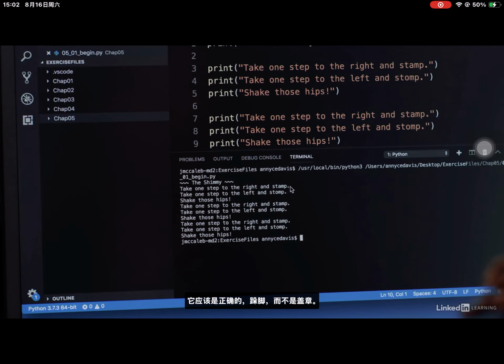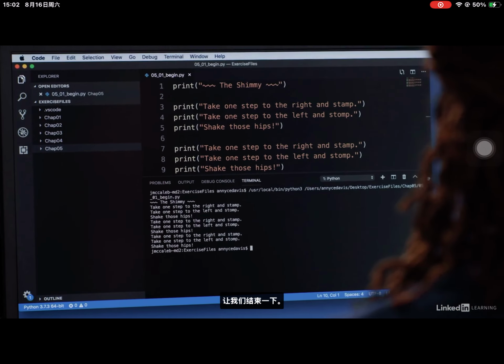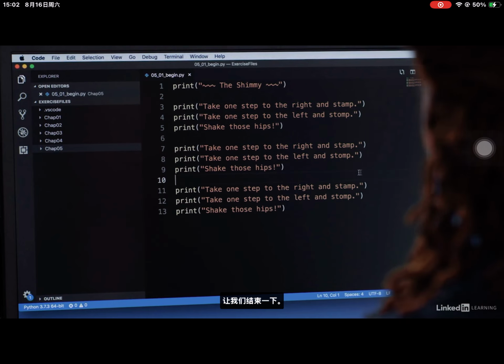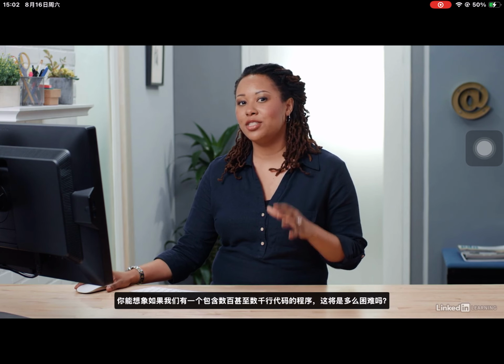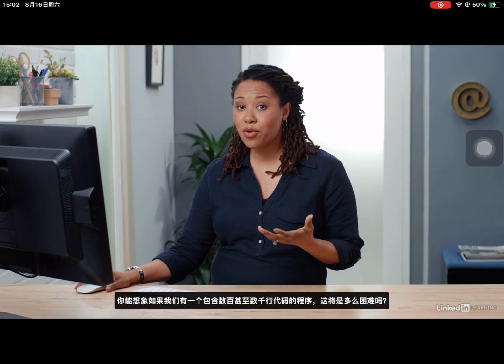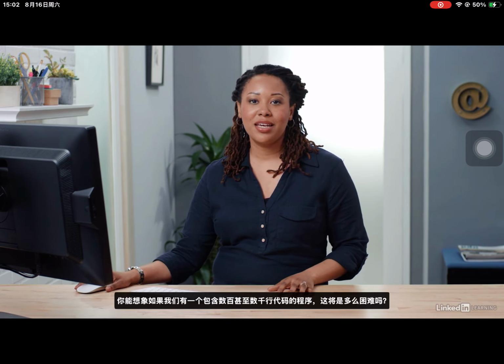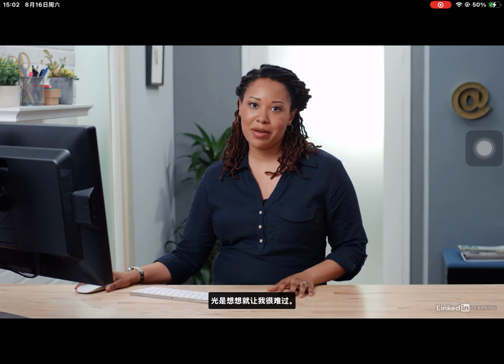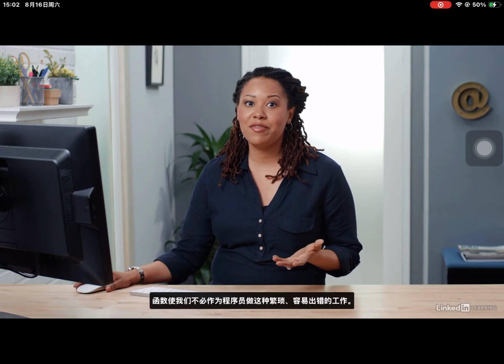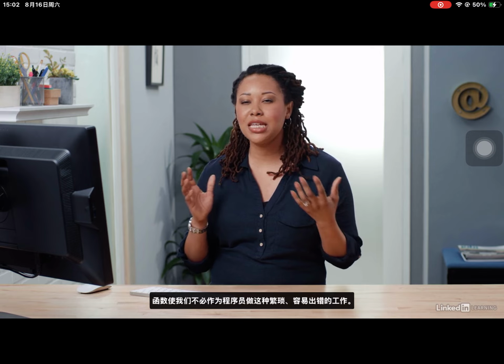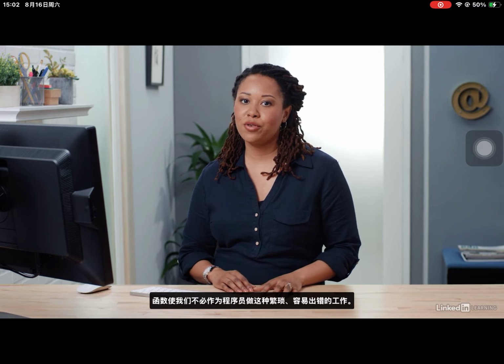It's supposed to be write and stomp, not stamp. Now we need to go back to each place where we have stamp and fix it. Let's close this down. Can you imagine how difficult this would be if we had a program with hundreds or even thousands of lines of code? It makes me sad just to think about it. Functions save us from having to do this type of tedious, error-prone work as programmers.